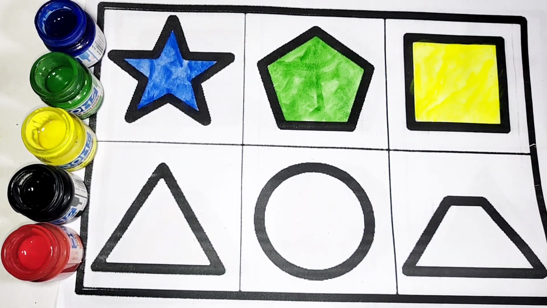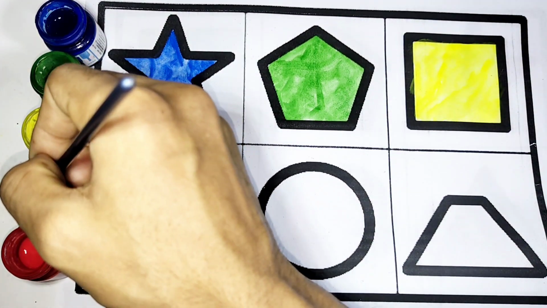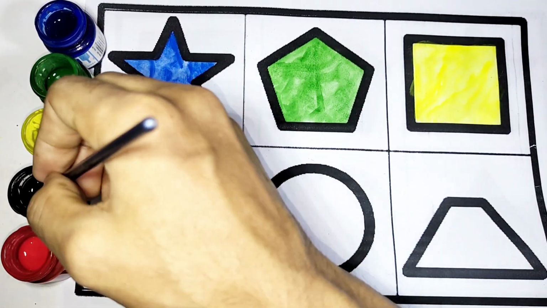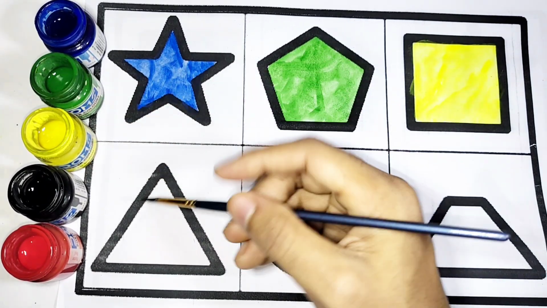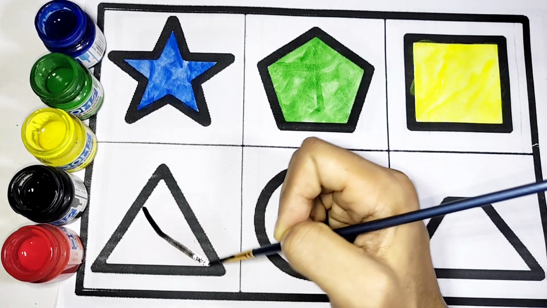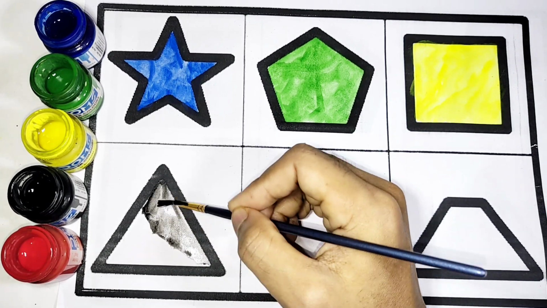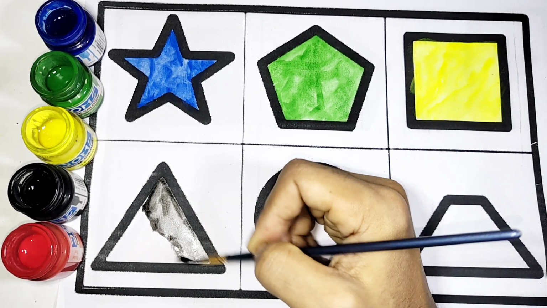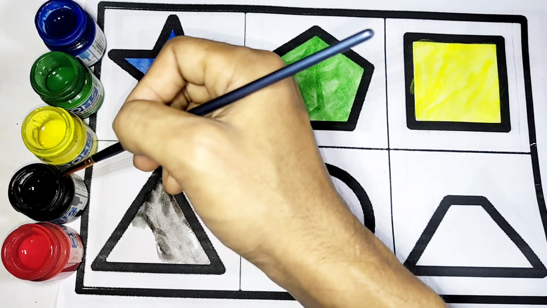And the next one is triangle. Kids, now we are using the color black. Now we're coloring triangle. The shape of triangle.